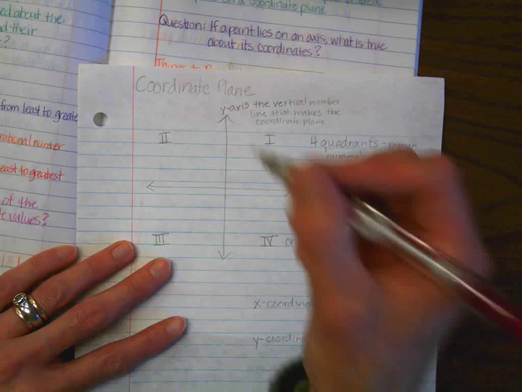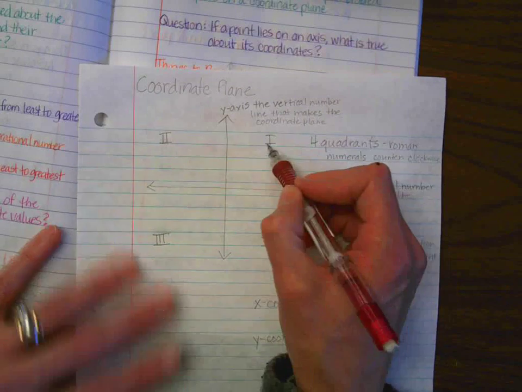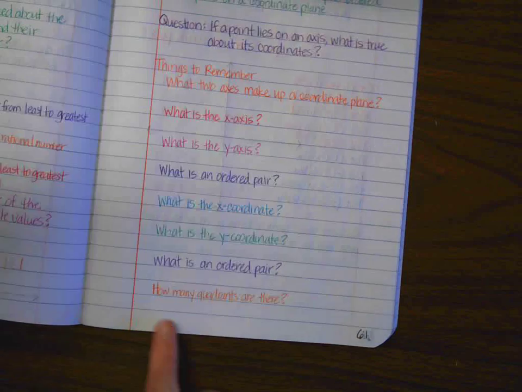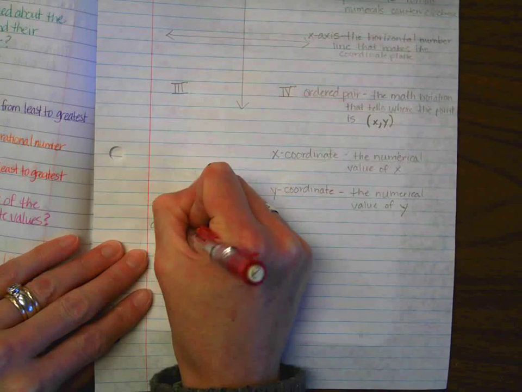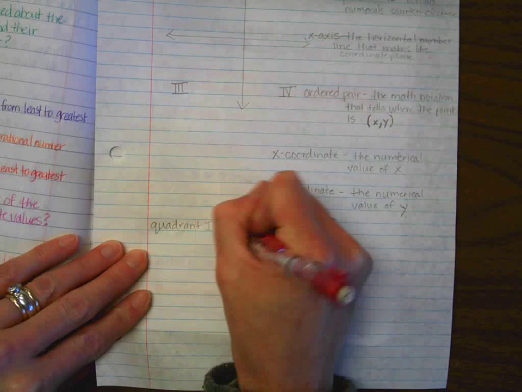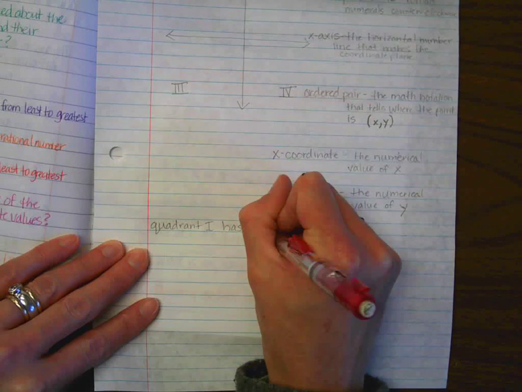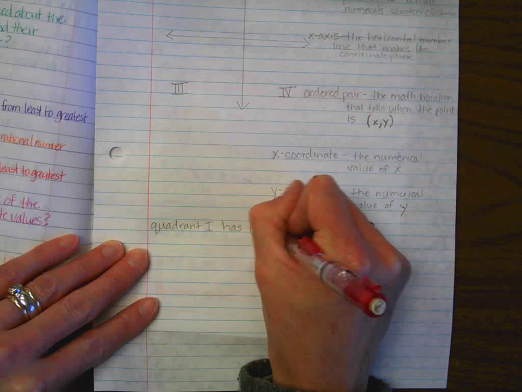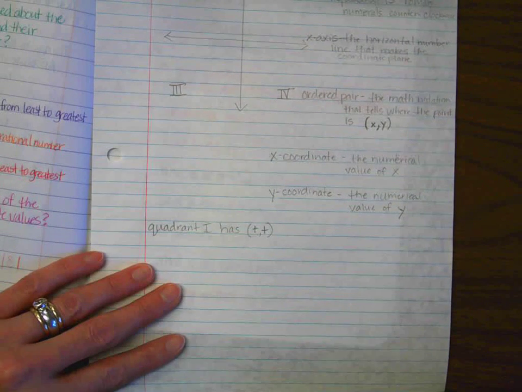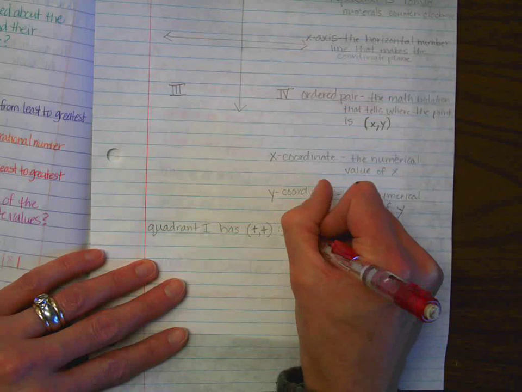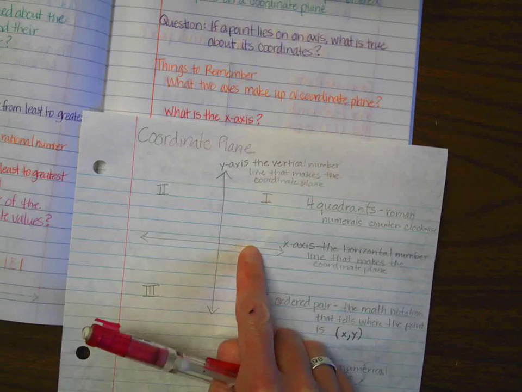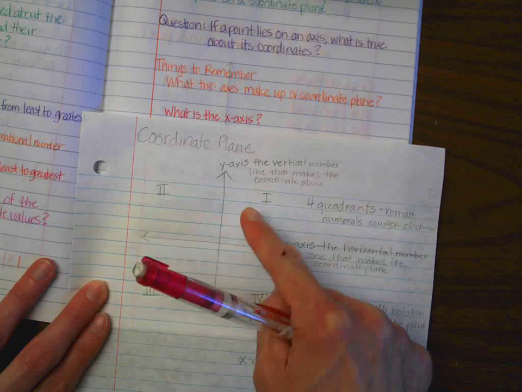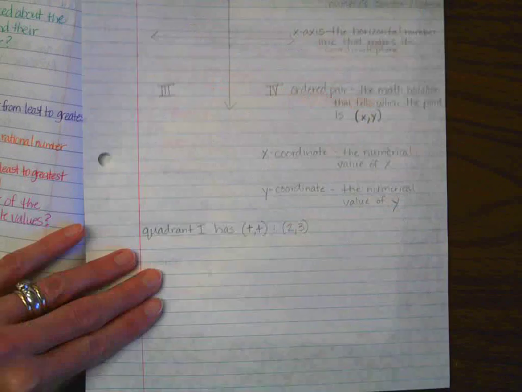Counterclockwise. The other thing that I would like you to put in there that's not in your book, but I would like you to do it anyway, is when you have quadrant 1, you can write it right down here, or write it where I would put ordered pair. Quadrant 1 has all positive x's and positive y values in them. Okay, so for example, if you go 2 up 3, that's going to sit in quadrant 1 because you go over to the right 2, up 3, and your dot is sitting in quadrant 1.